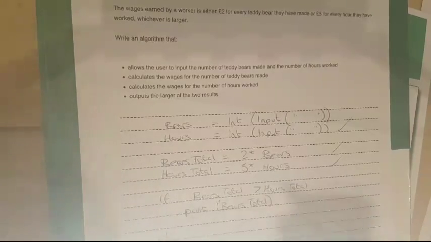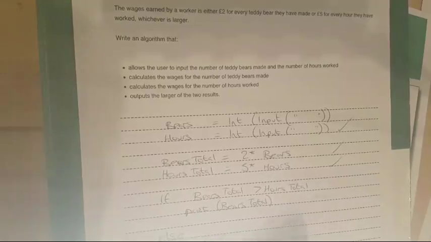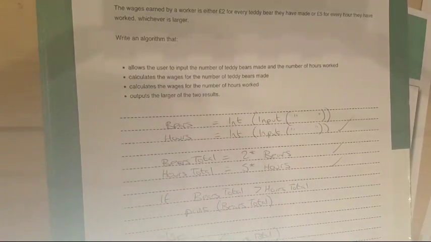Okay, so if this is greater than this, we'd print the bears total. Else, so the else statement would be if hours is greater than the bears, we would print the hours total. Okay, and that is literally it.